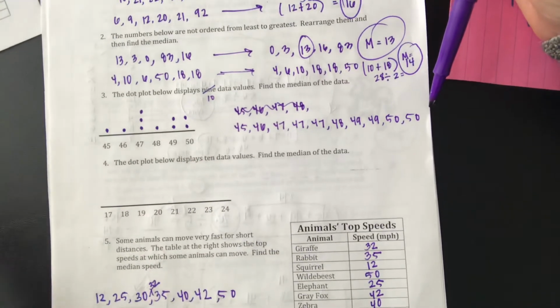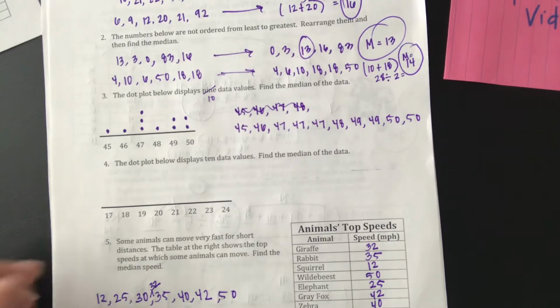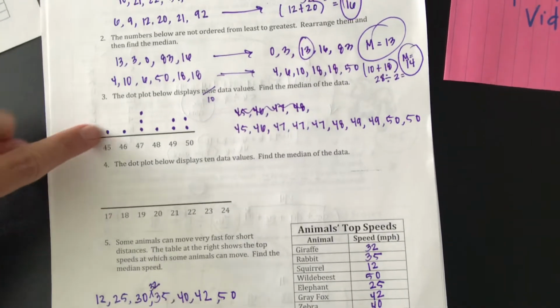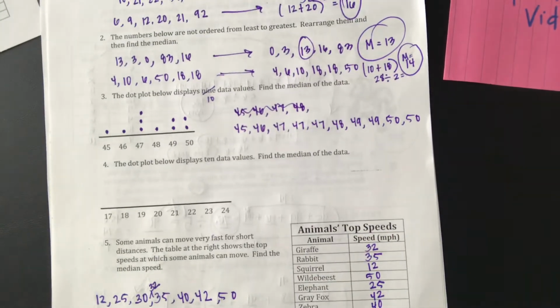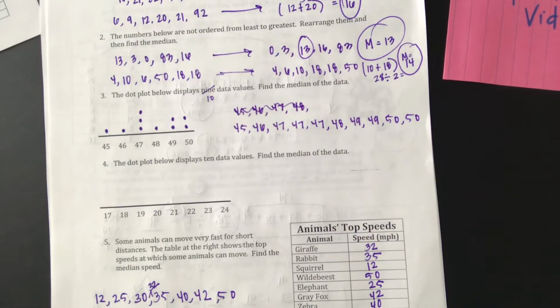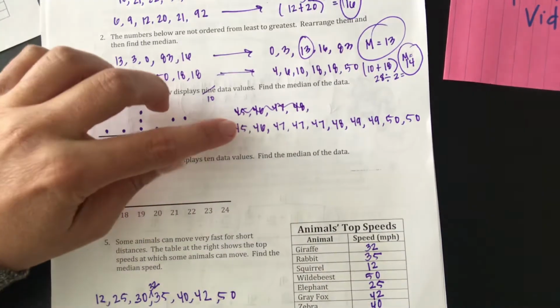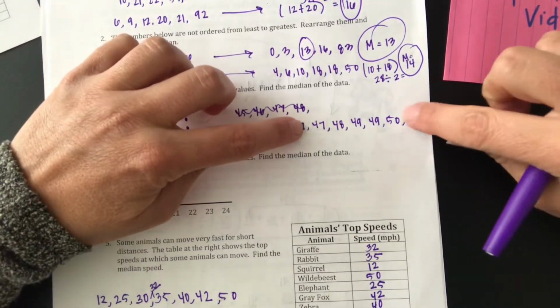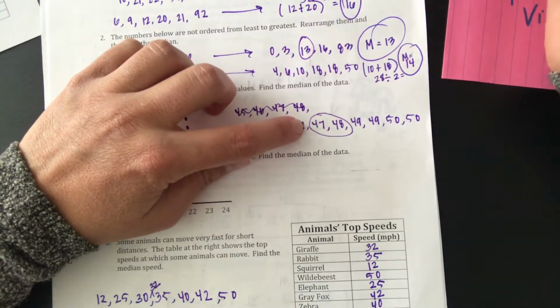At least I knew it was even, and I couldn't find that even number. That's a good indicator that you should count your dots and then count your data to make sure that they are the same and there is no discrepancy. So I've got 10 and 10. So I'm going to count 1, 2, 3, 4, 1, 2, 3, 4, and I'm left with 47 and 48.